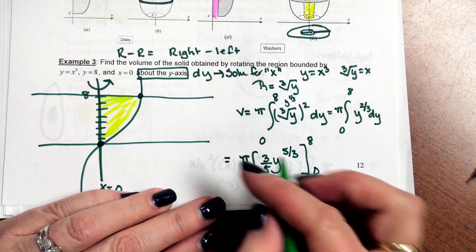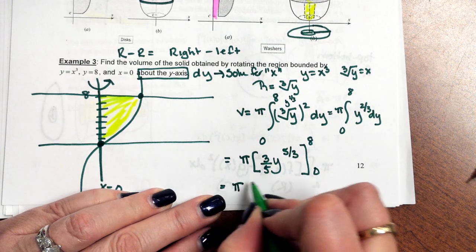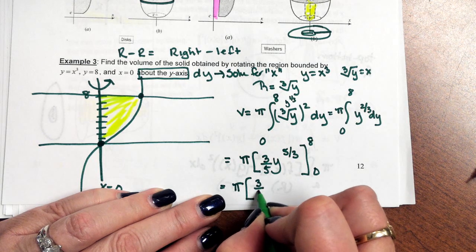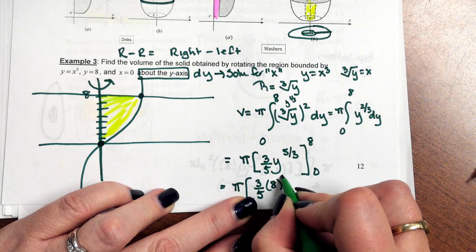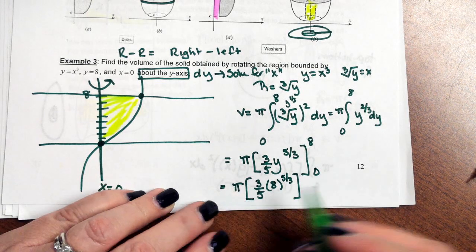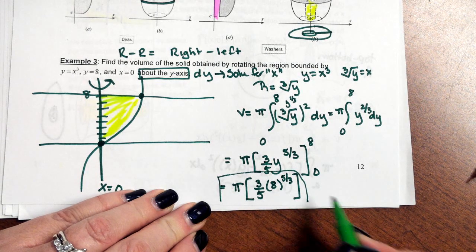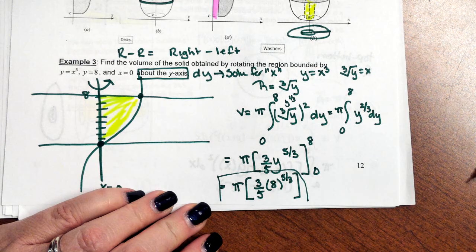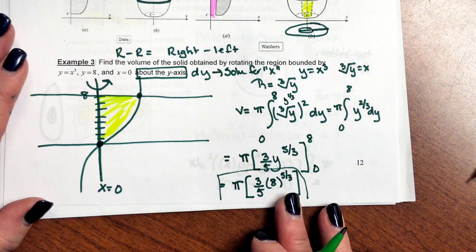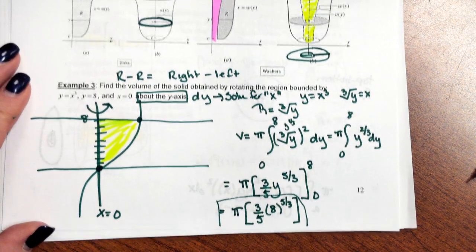So I can leave my pi on the outside, times 3/5, plug in 8 for y, so 8 raised to the 5/3. And again, if it's a free response question, leave it alone. You do not have to evaluate this. Or if it's a calculator question, you can use your calculator. So this is what happens when your axis of revolution is the y-axis.